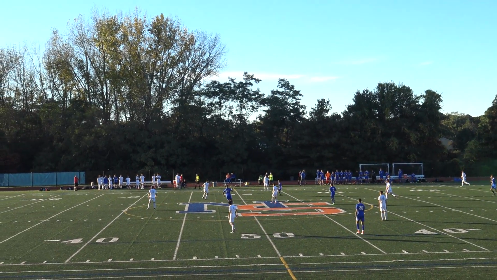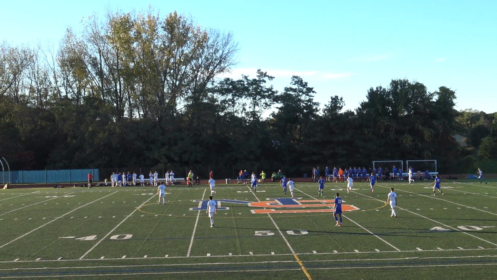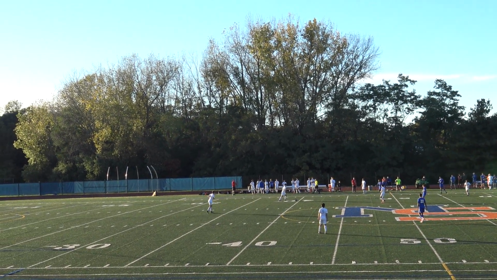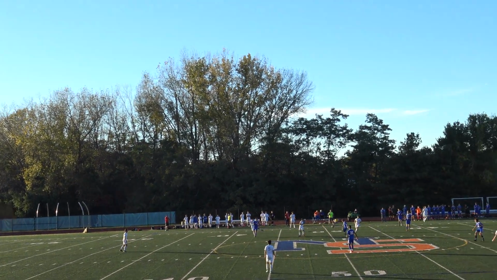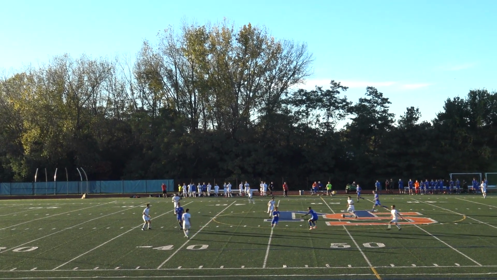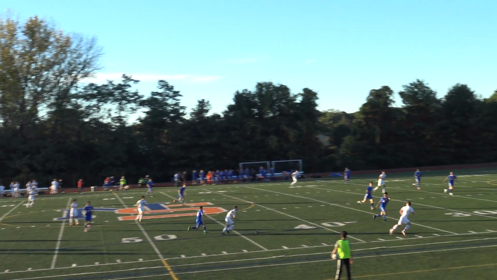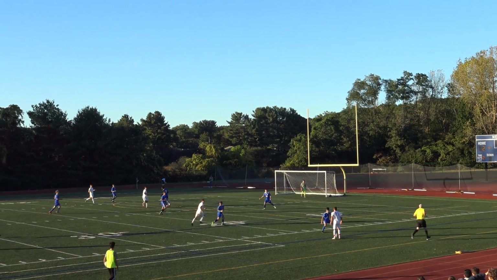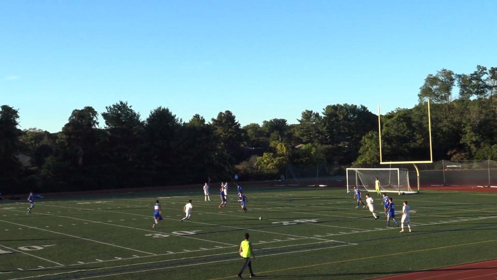It's to midfield. That's Mark on the ball. Mark to his left to Manuel. Manuel back to Mark. Mark, middle of the field. Gets poked at the 20. That's Jacob on the ball. One behind him. Jacob to the side to Eric. Eric slows it down. Eric to the middle to Brendan.